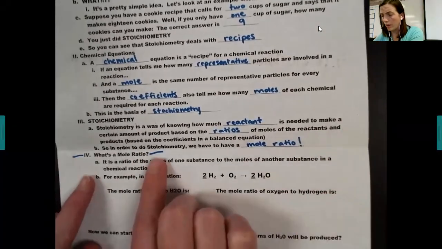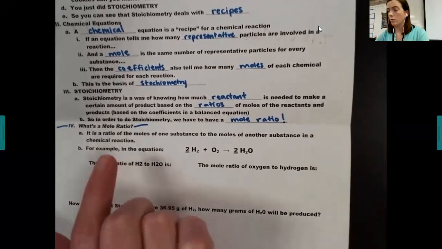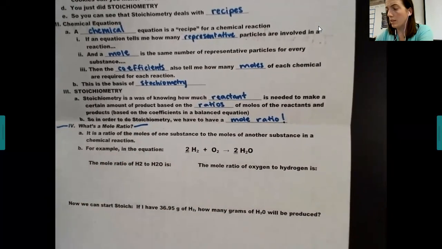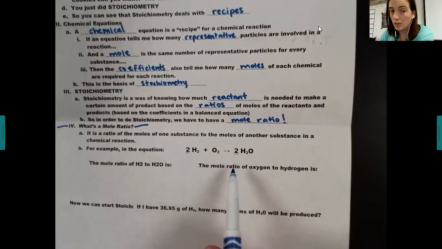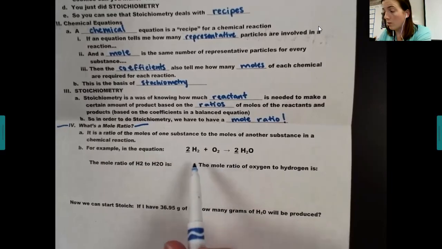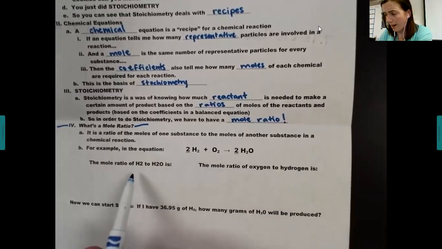This is where we left off. What's a mole ratio? A mole ratio is a ratio of moles of one substance to the moles of another substance in a chemical reaction. When you have your balanced equation, this is when we look at the coefficients. Here it's asking for the mole ratio of hydrogen to water.